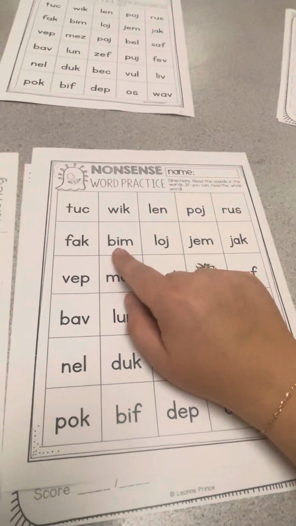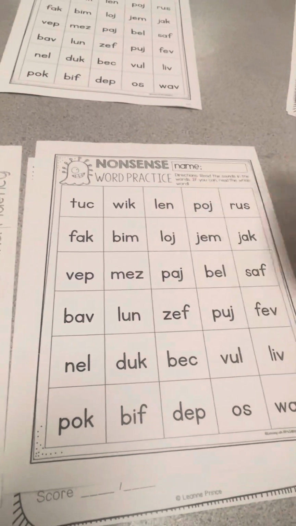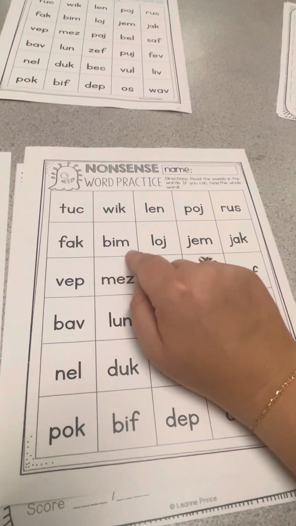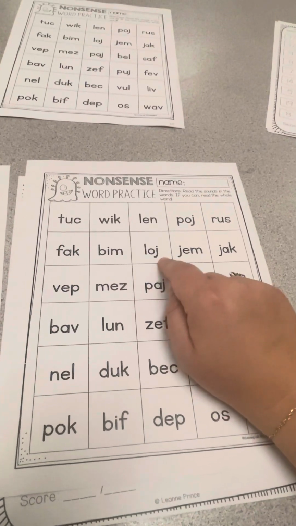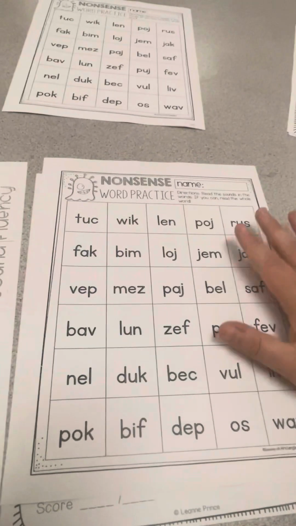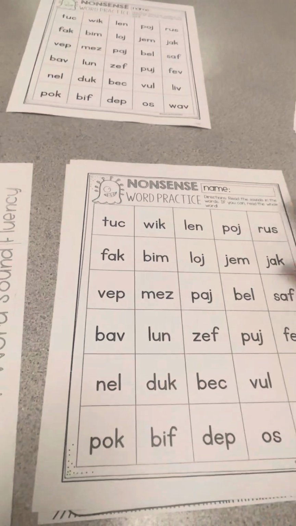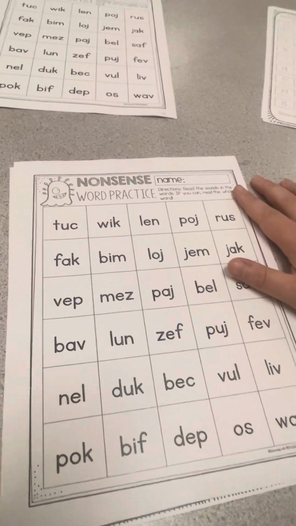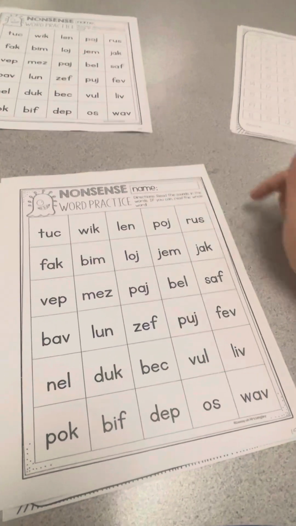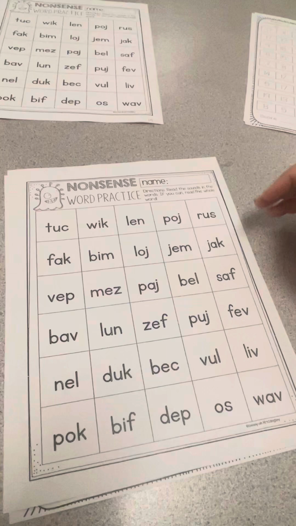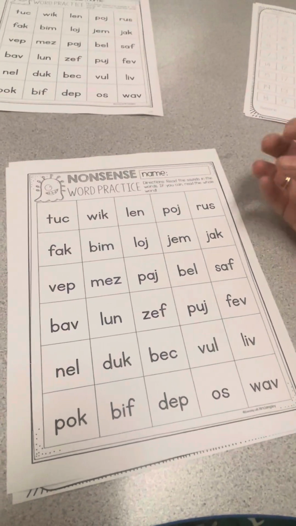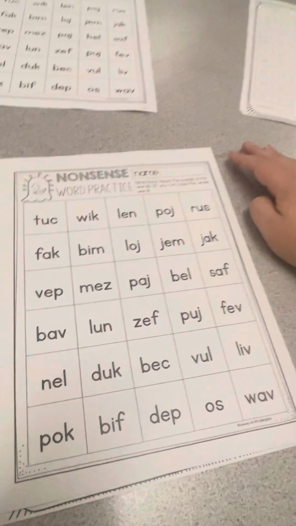But if most of them are going to have to sound out each sound and blend it together, that's perfectly fine. Just make sure that they go b, I, m, bim, l, odge, lodge. If they can go Jim, Jack, Vep, Mez, that's fine too. Some of the kiddos are ready for that, and that's fine if they can do that. Reminding you that it is 1 minute, so we want to push them as much as possible. These are nonsense words, so you'll just remind the students that when they're reading these, they're not going to make sense. The whole point of this is just for them to use all the sounds they know and be able to blend the word together.